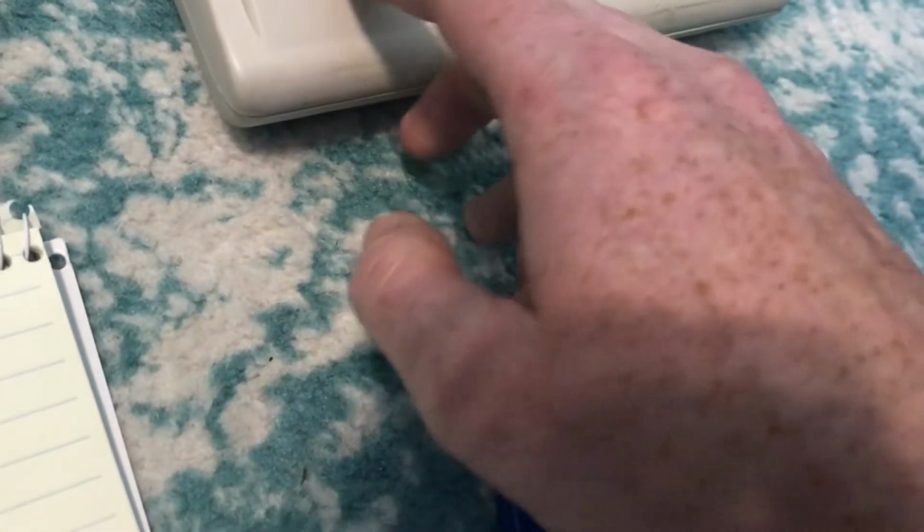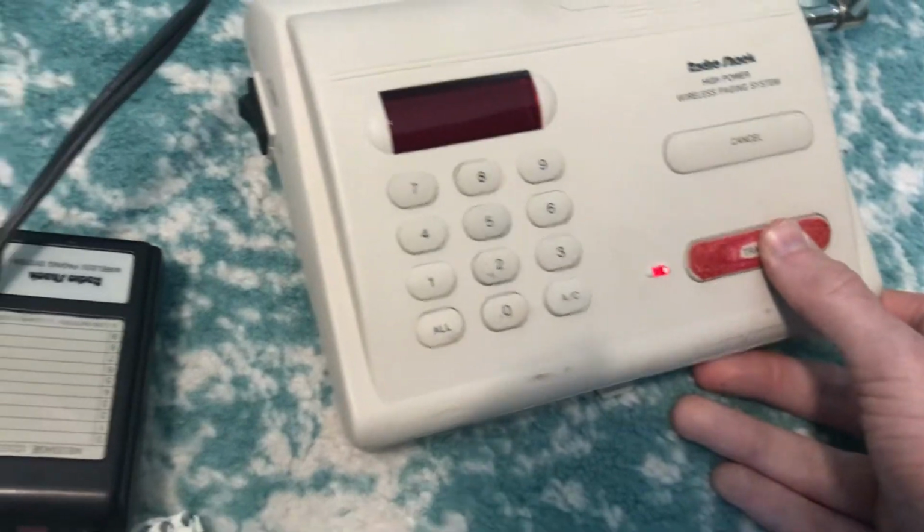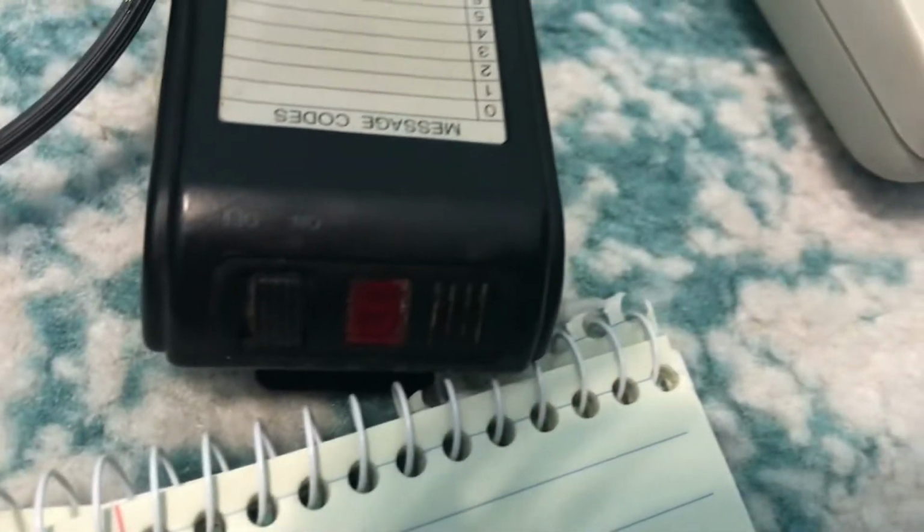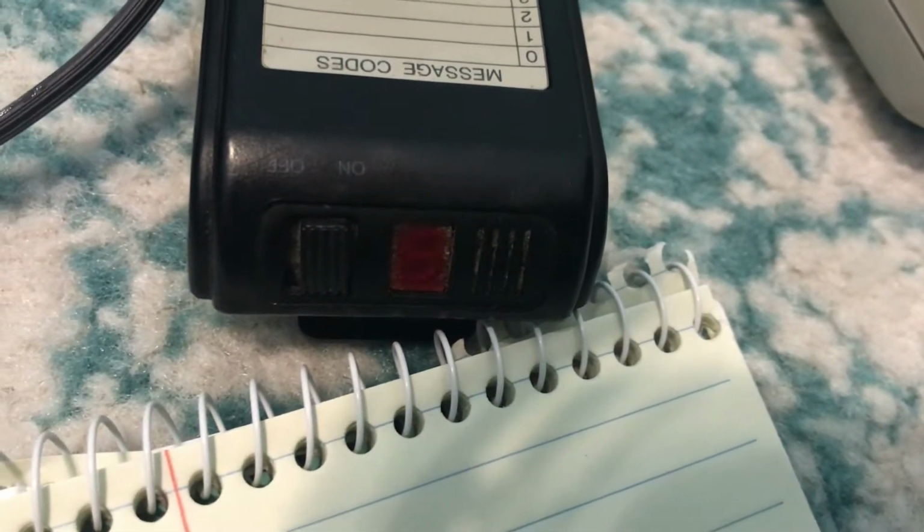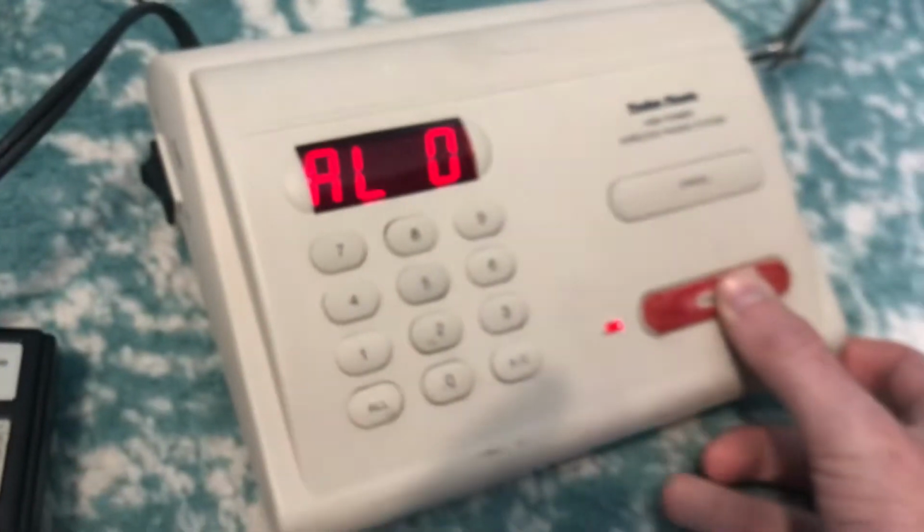Let's just see what happens if we call message 0. Let's just leave it on for a whole cycle.